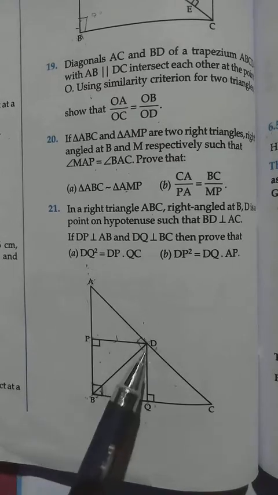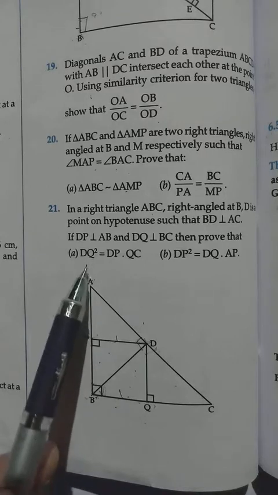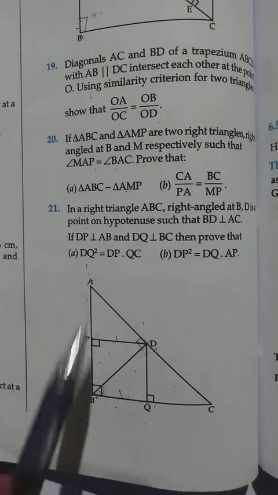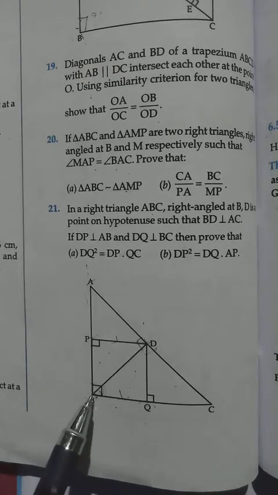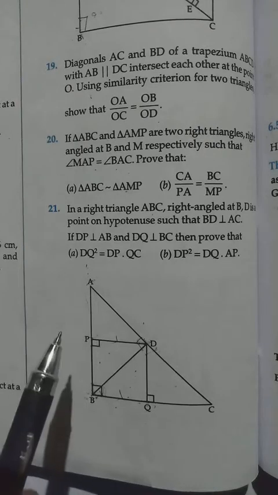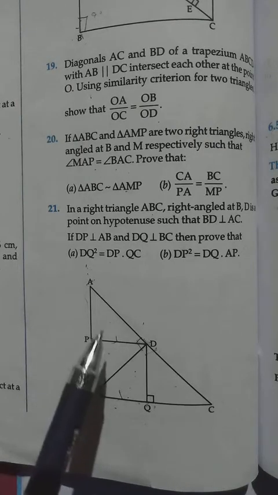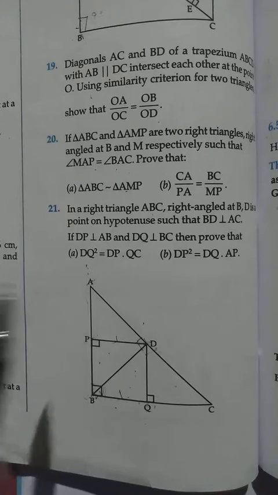Then DP is perpendicular drawn from the 90 degree to the hypotenuse. So that is why triangle APD will be similar to triangle PDB will be similar to big triangle ADB by RHS similarity theorem. So that is why we can take the ratio between these two triangles.